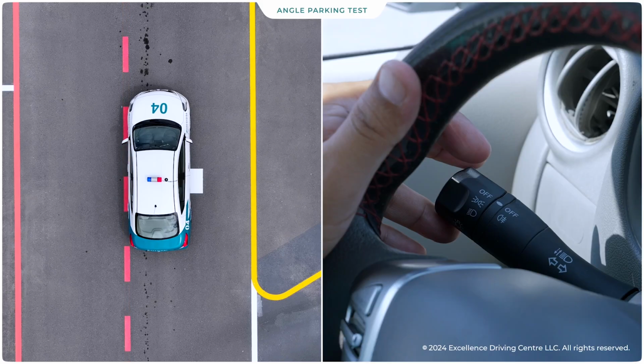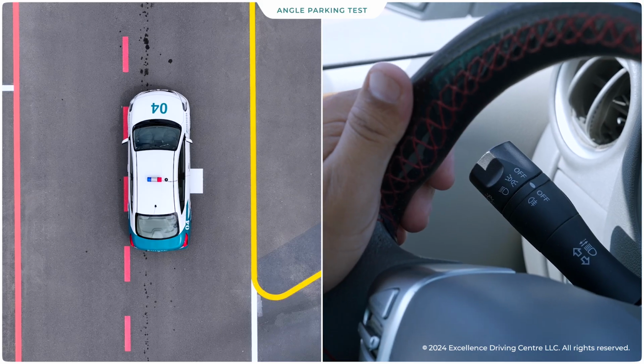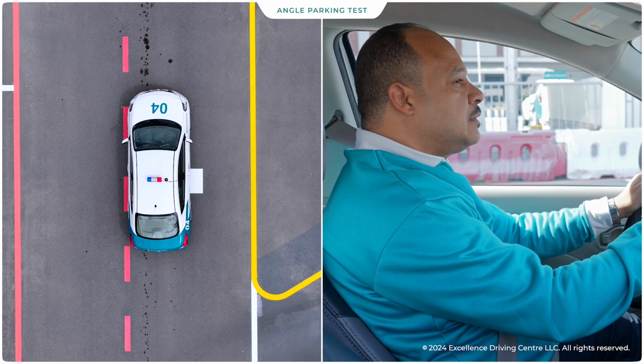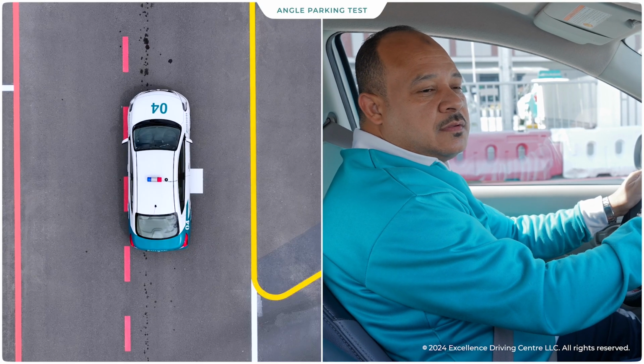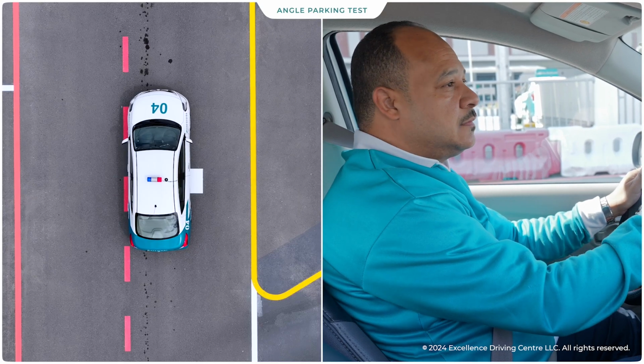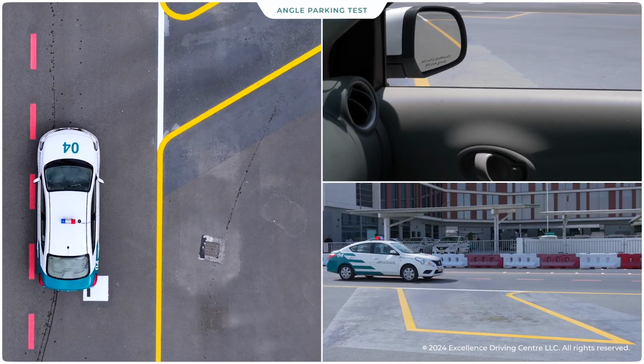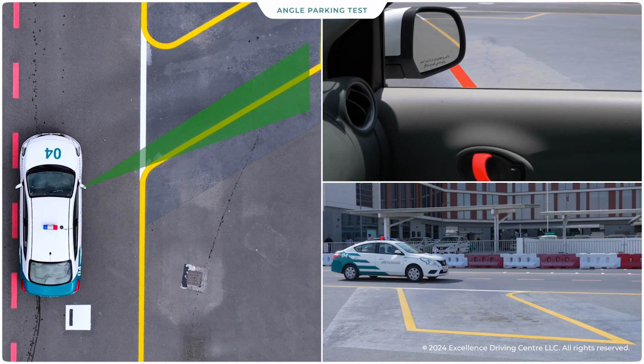Your test time will start when you turn on the right indicator. Perform the safety check. The first reference point is when the first parking line aligns with the front right door handle.